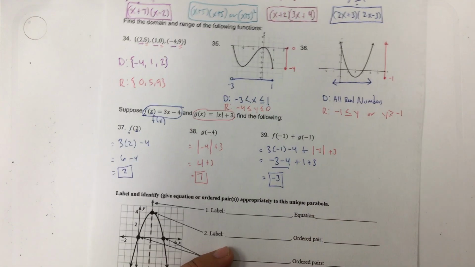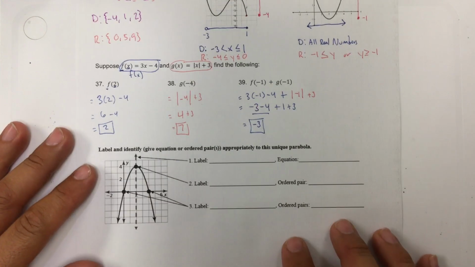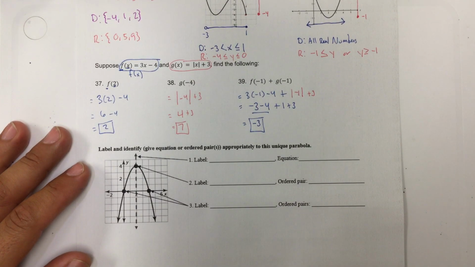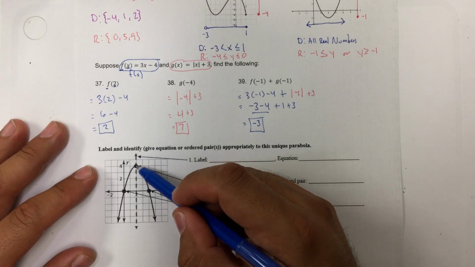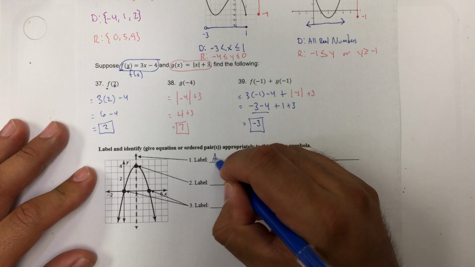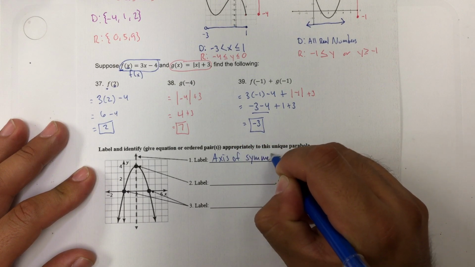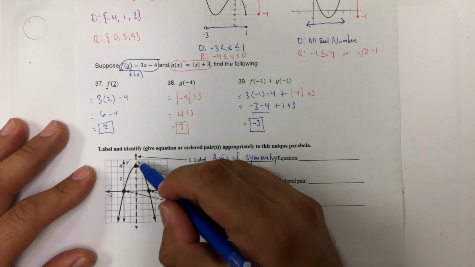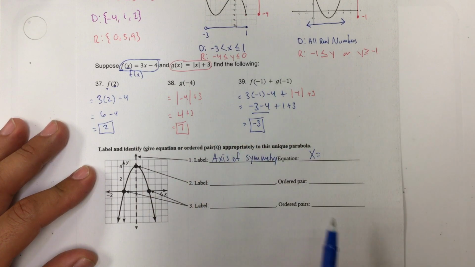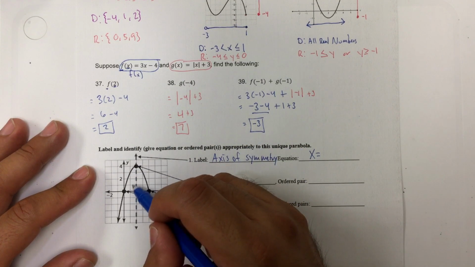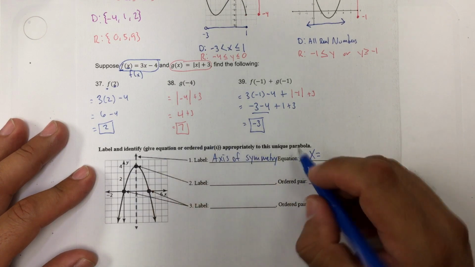All right, last but not least, we have this graph right here. This is a quadratic function. It's a parabola. So let's see if you'll remember some of the things you can list. So first off, this dashed line right here is called the axis of symmetry. The equation is a vertical line. So we know that vertical lines are x equals, just like horizontal lines are y equals. So x equals the x value here, which is, this is going 1, 2, 3, 4. So 1, 2, x equals 2.